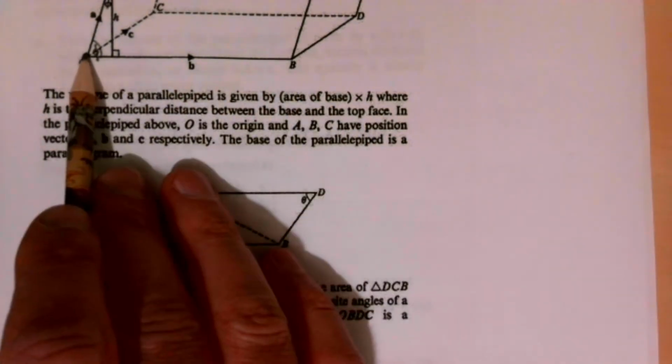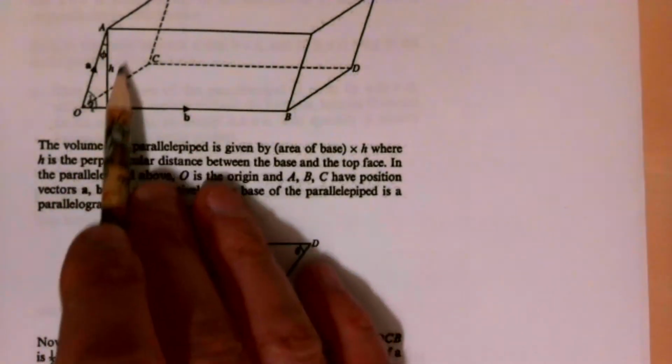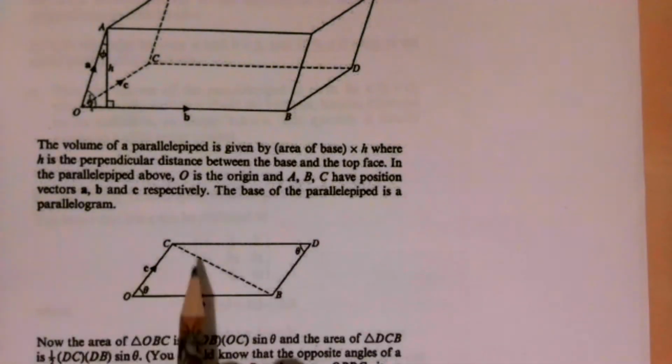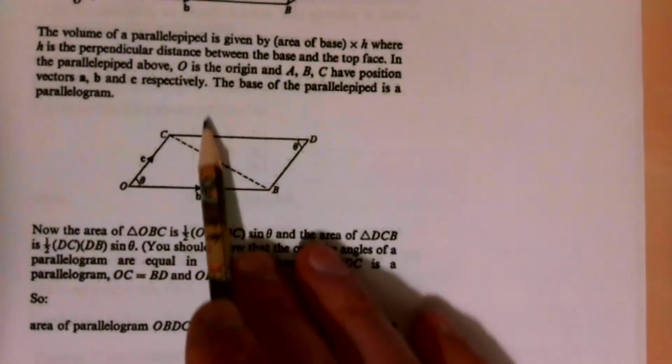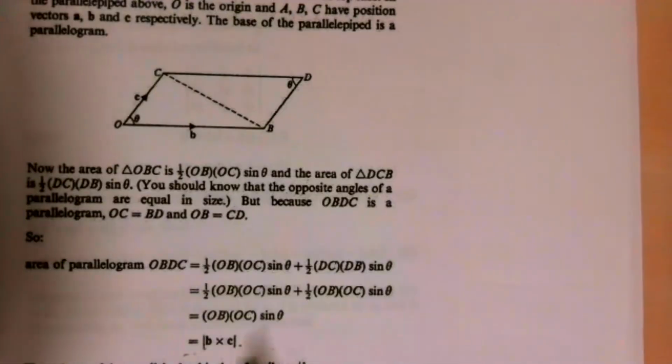So coming out of O, which is our origin, we're going to have a, b and c. The base of the parallelepiped is a parallelogram. That's nice and straightforward, and obviously the parallelogram is just two triangles. Remember, the area of a triangle was half times the vector product, so the area of the base here is just going to be the vector product. The opposite angles of a parallelogram are equal in size, therefore ODBC is a parallelogram. That's your b, that's your c, so the area of this is simply going to be b cross c, and that's what these lines are taking you through.